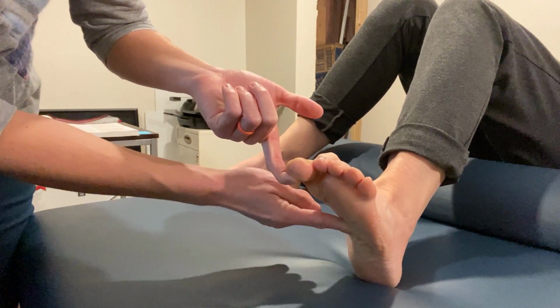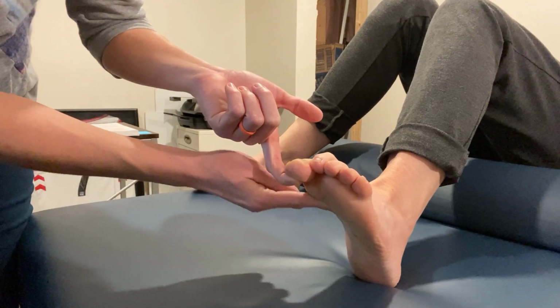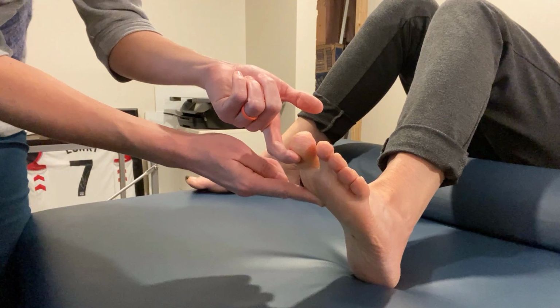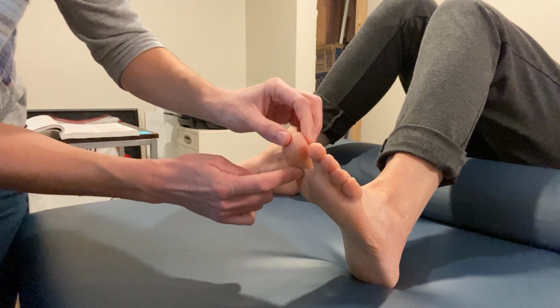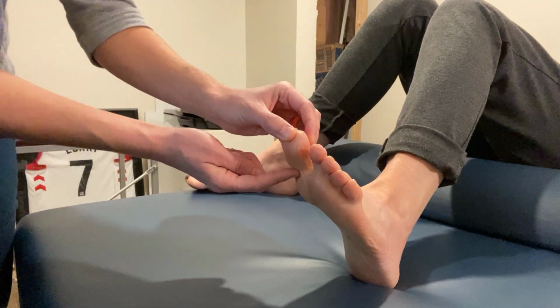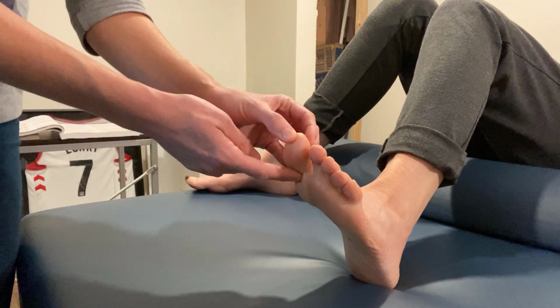And I can feel the muscle belly through here quite well. Good. I'll get my patient to relax, and then it attaches onto the proximal phalanx of the great toe, sort of on both sides. It's got 2 attachment points there and there. Okay, so that's Flexor Hallucis Brevis.